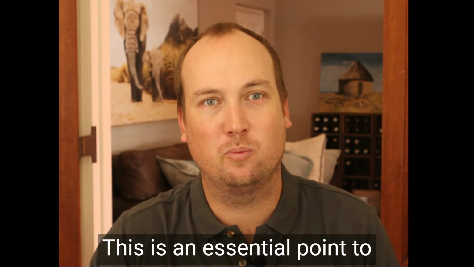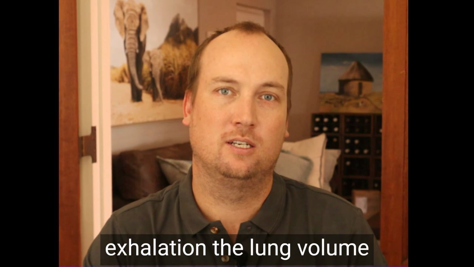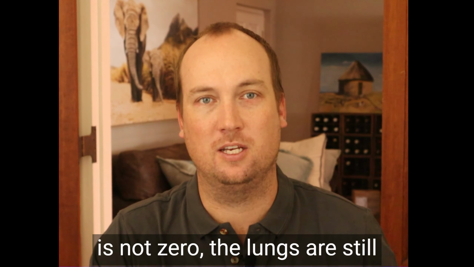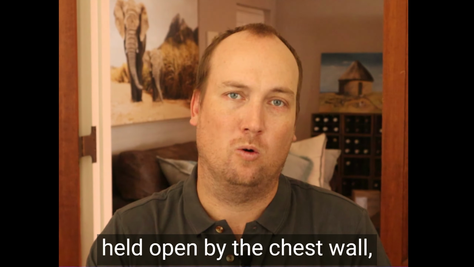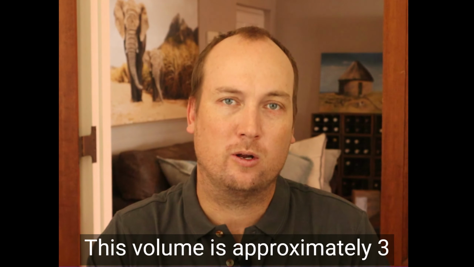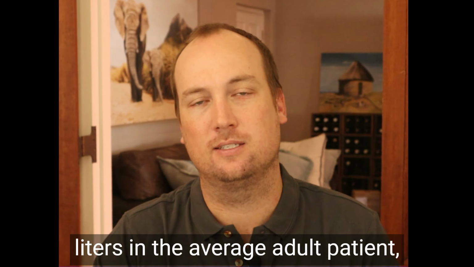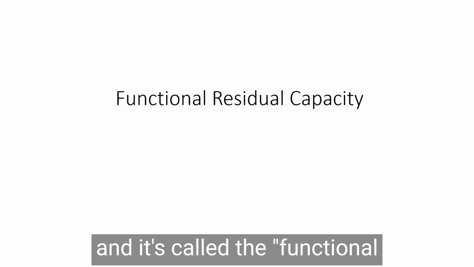This is an essential point to understand. At the end of normal exhalation, the lung volume is not zero. The lungs are still held open by the chest wall, and they still hold a volume. This volume is approximately 3 liters in the average adult patient, and it's called the functional residual capacity.